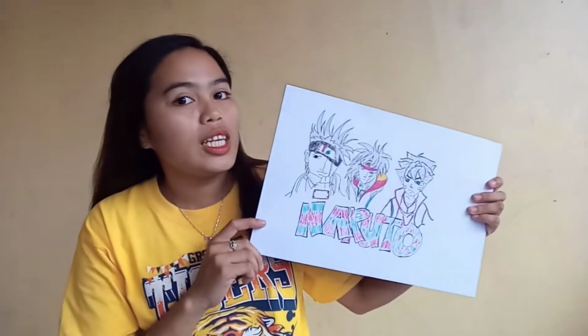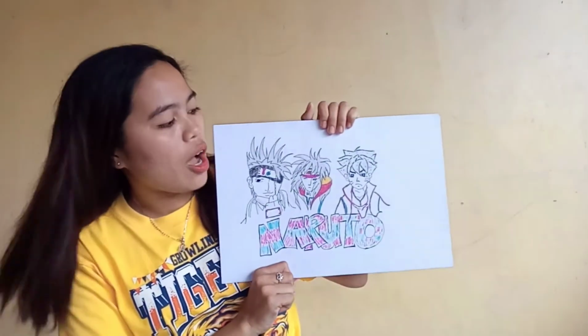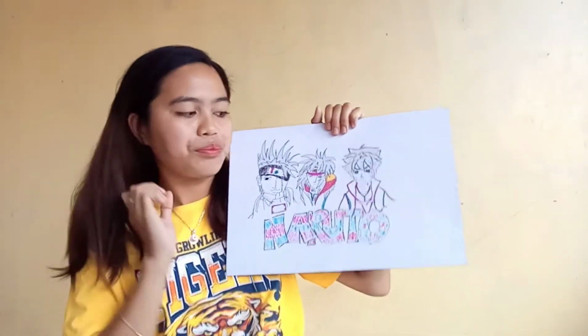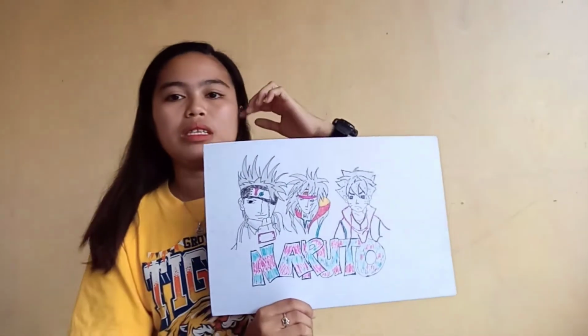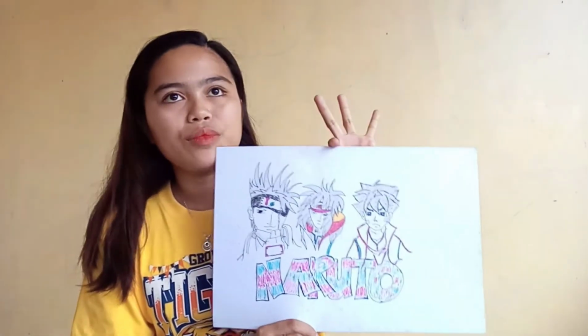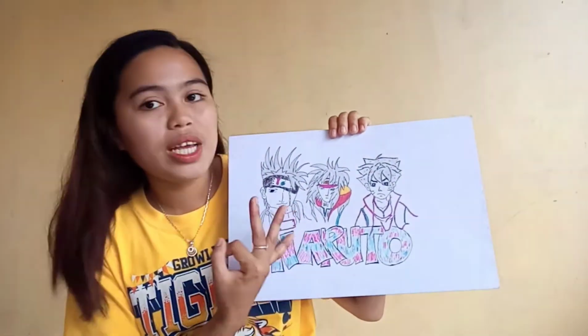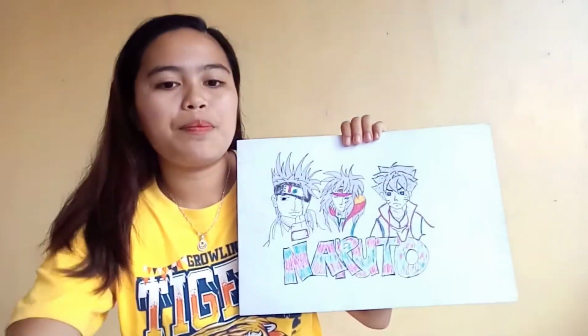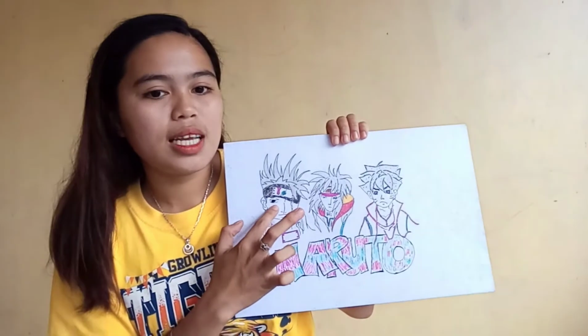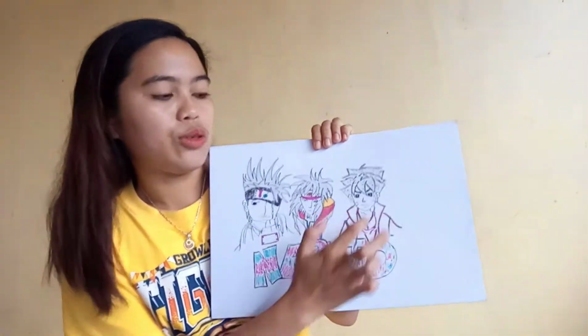Okay, let's proceed to the principles of art, and let us see if I applied them on the poster that I drew. My favorite film is Naruto, and I drew the 3 characters, which are Showas, Shibi, and Zaku.